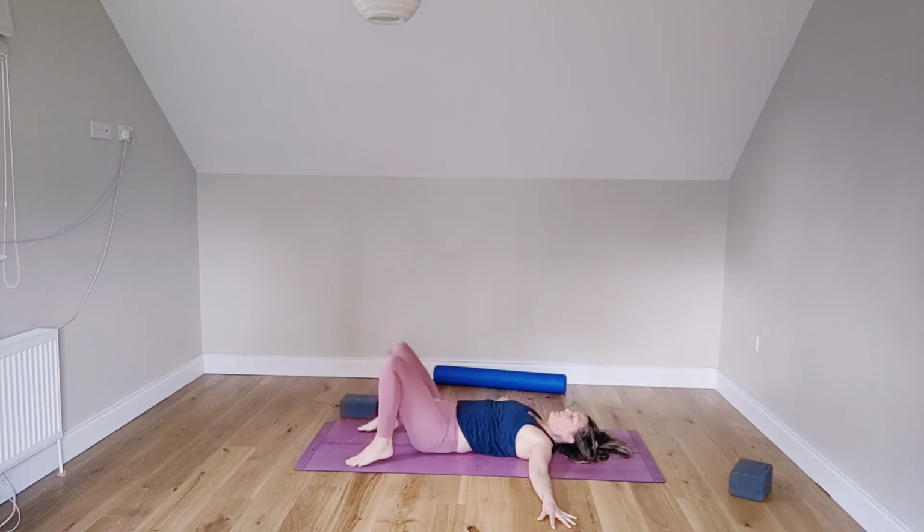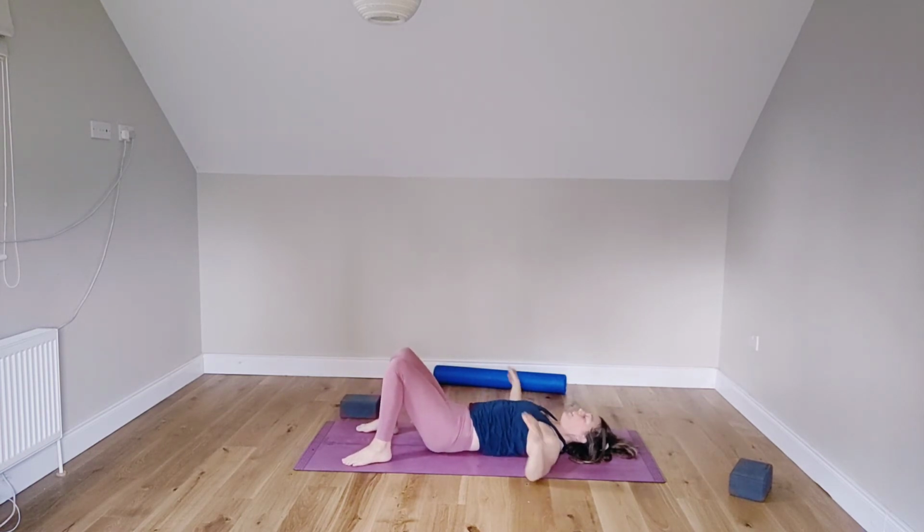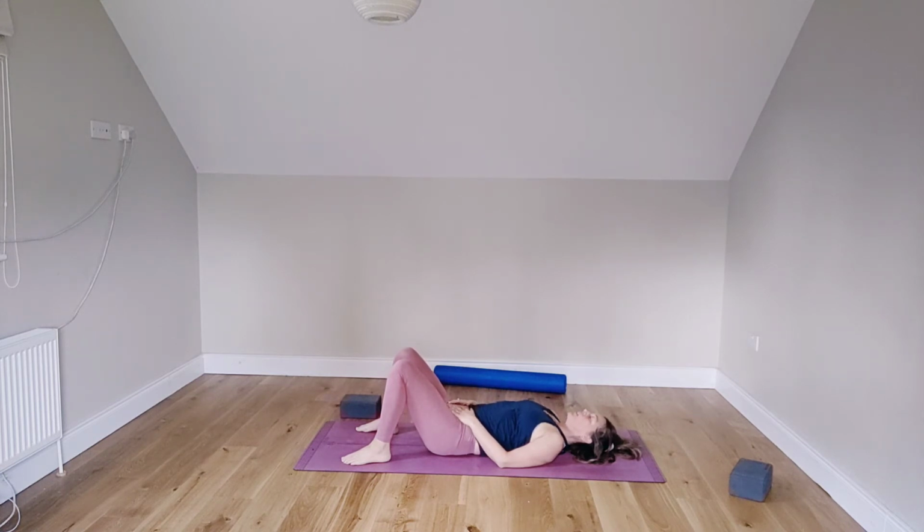You can just drop your knees to the ground and take your hands to your belly and just feel into your pelvis. And if you need to lengthen your pubis away from your sternum to find neutral through your spine, you can, or if you need to curl up, you can.